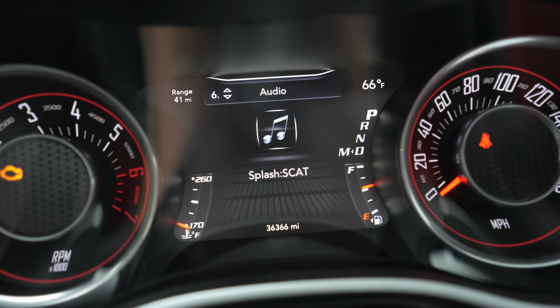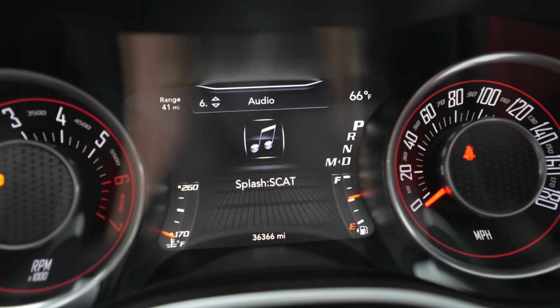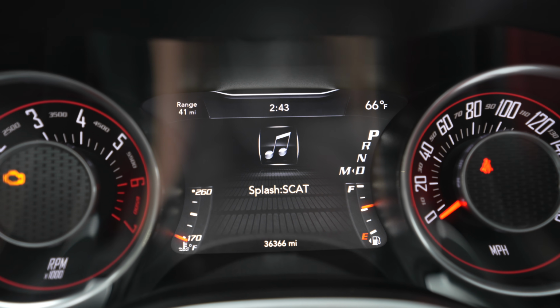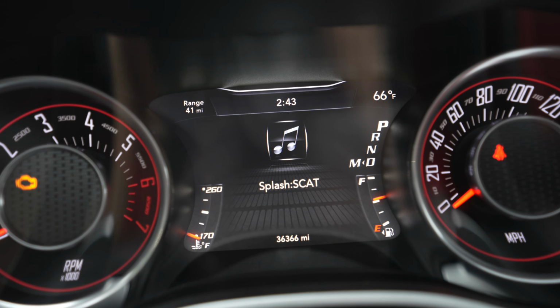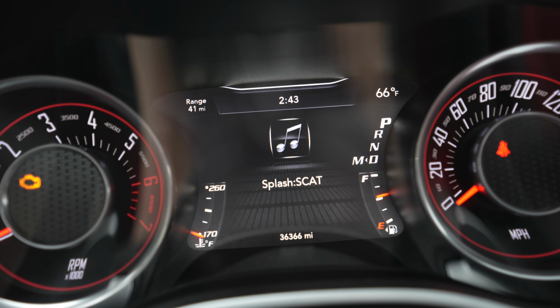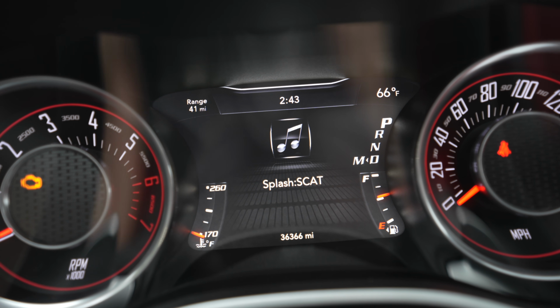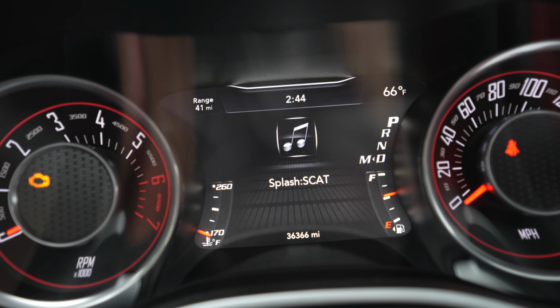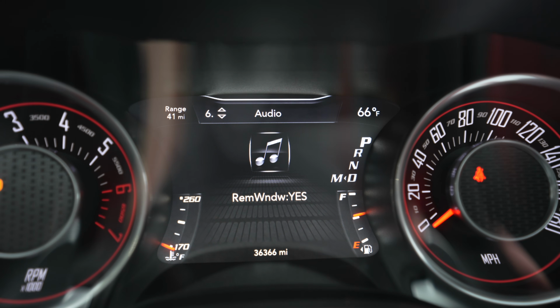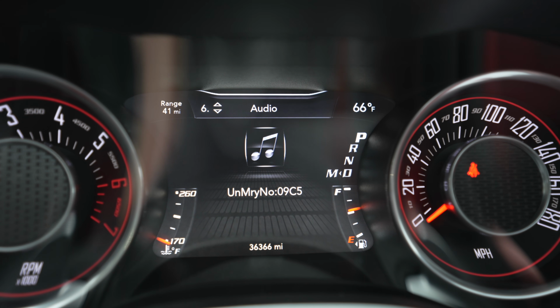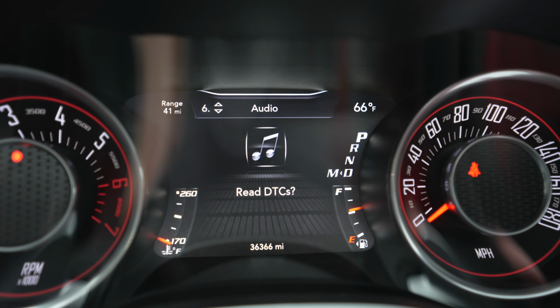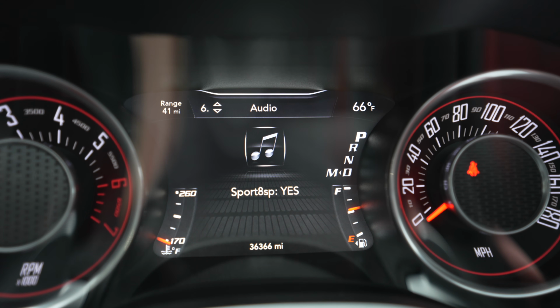Okay, so it's saying that we already had our splash screen on Scat, which means we most likely already have something else selected, which is why our Scatpack Bee didn't come up. So we're going to scroll over to Performance, and this is actually how you enable the Hellcat splash screen. Hold down your left arrow, hit cancel to leave this menu, and then go over to Performance. Select it using the center cruise control button.